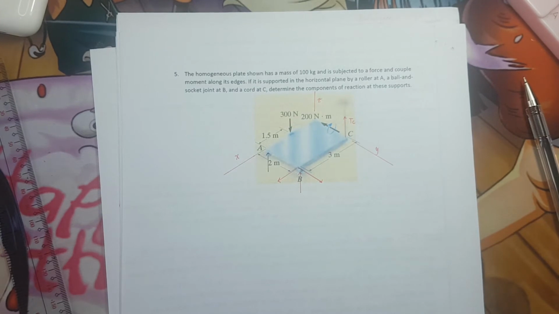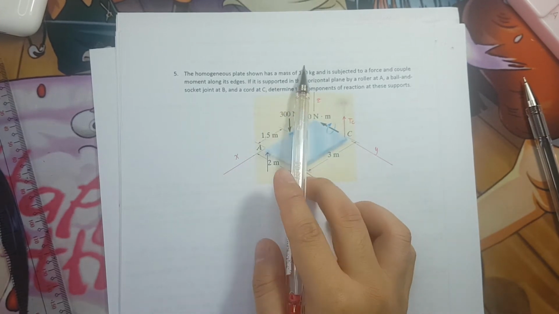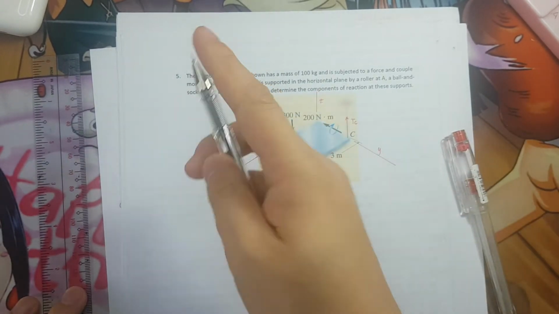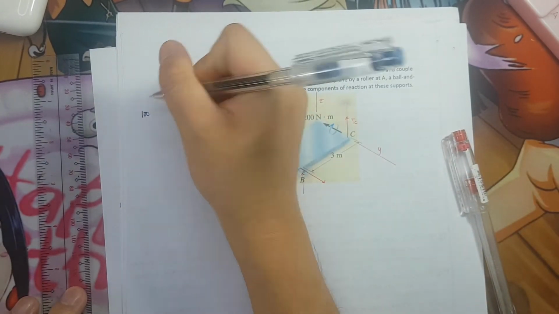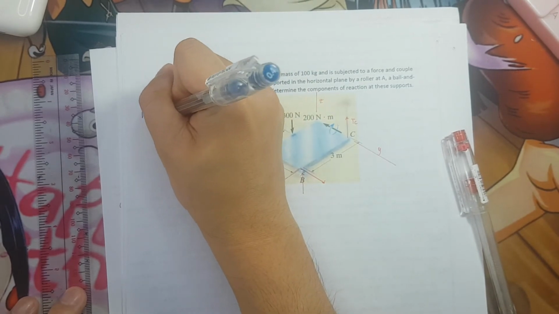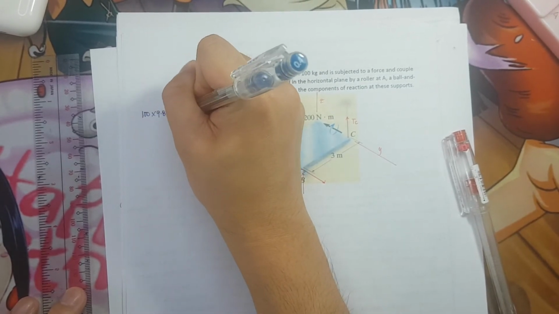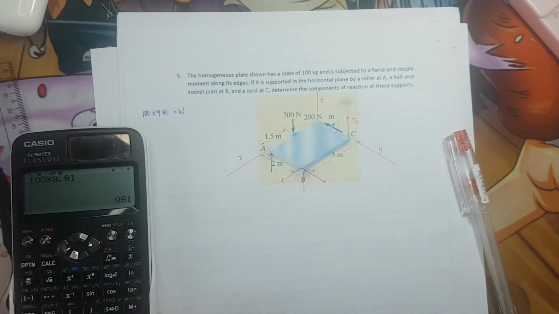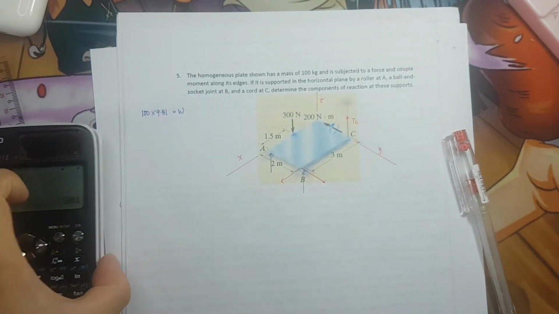We are also given the mass of the plate, which is 100 kilograms. And 100 kilograms times 9.81 is equivalent to the weight. So 100 times 9.81 is 981 newtons.